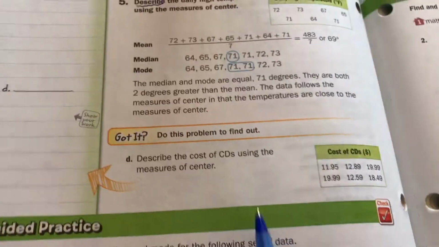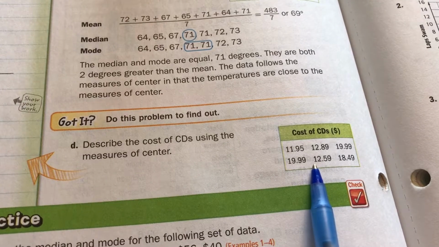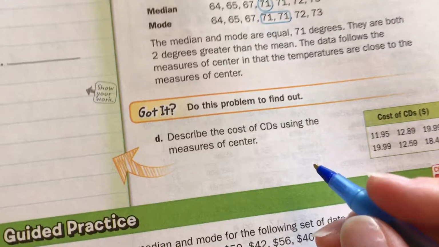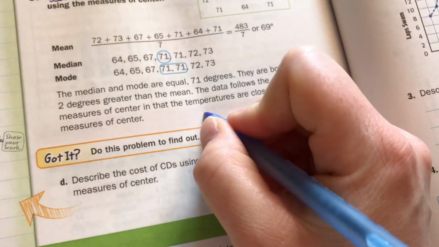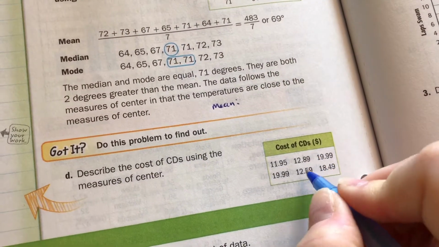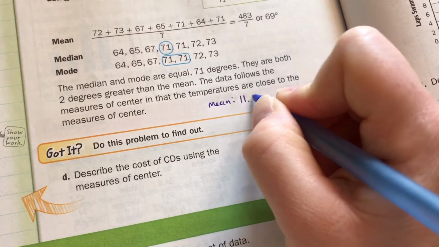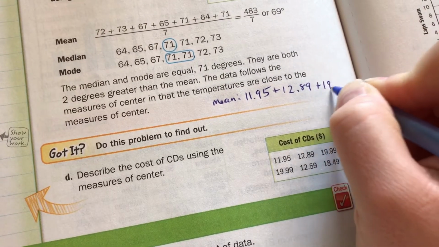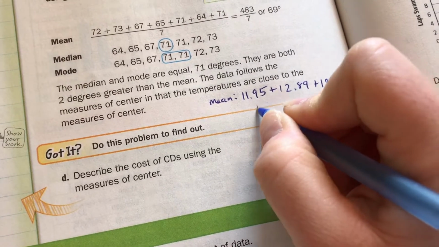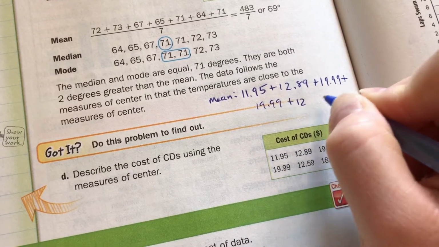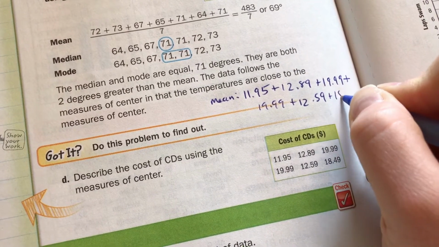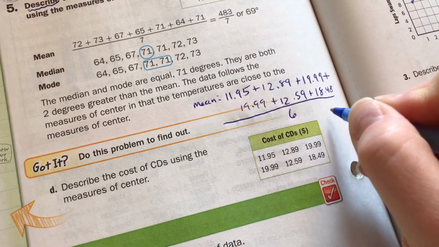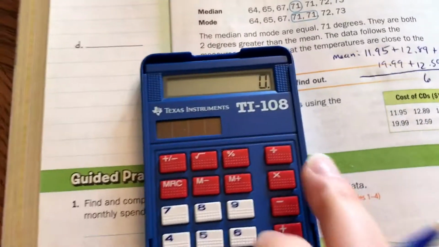For this example, D, describe the cost of CDs using measures of center. Oh, great, and decimals. Always takes longer to write out decimals. So let's find the mean first. I'm going to put the mean here. All right, we don't need to order the numbers. 11.95, 12.89. Sorry, I ran out of room, so I'm kind of just stacking them. It's all divided by 6. So let's see what happens when we add all those up.